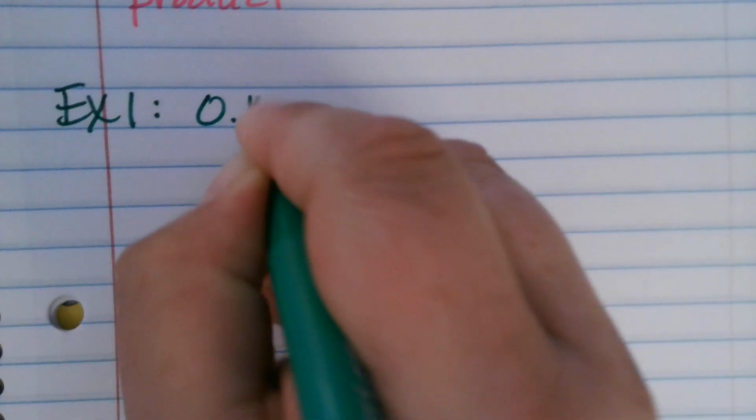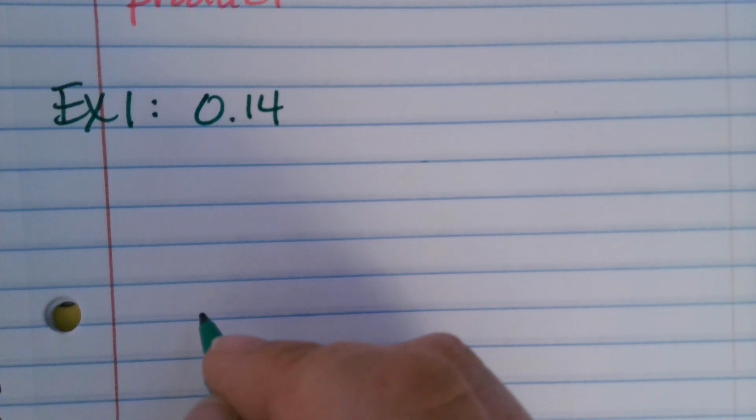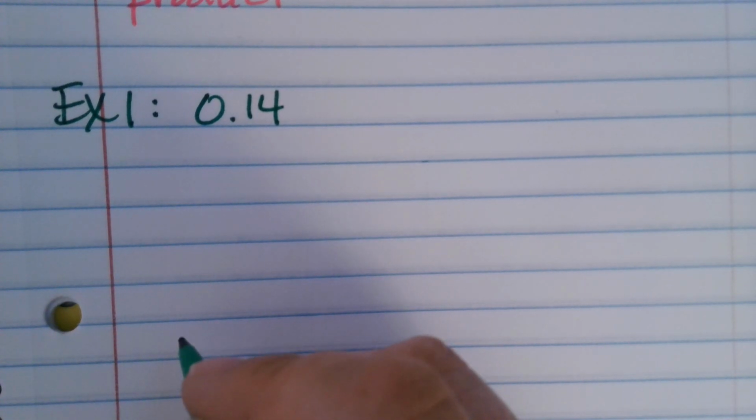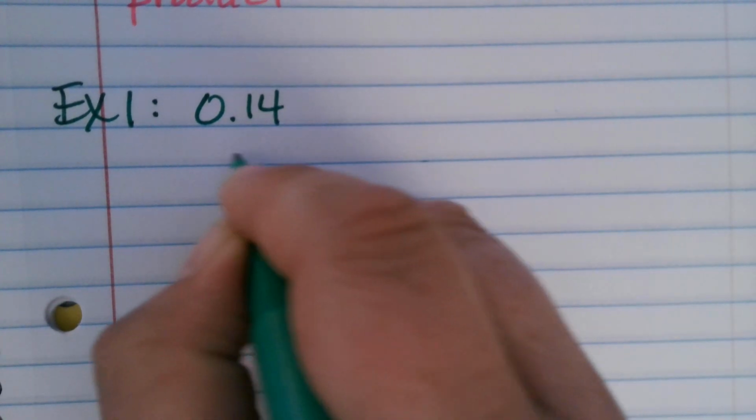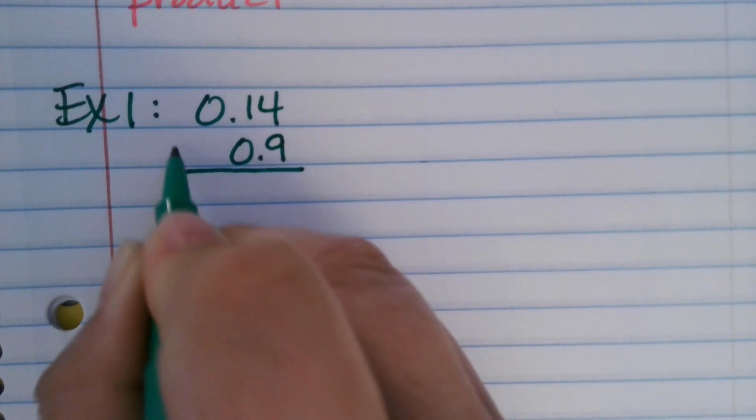Now, the first thing you need to remember when you're multiplying decimals is that we do not line up the decimals. They might line up accidentally, but for the most part, they might not. Okay? So when you go through these, do not worry about lining them up.